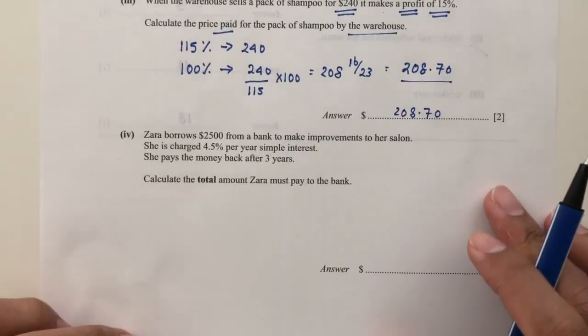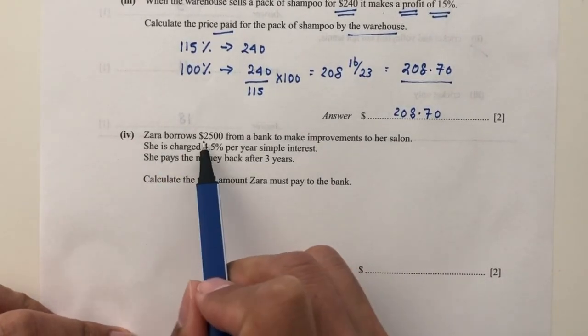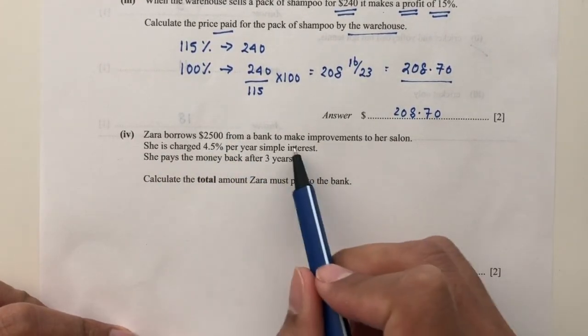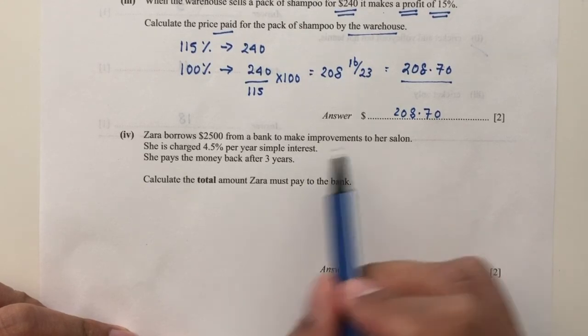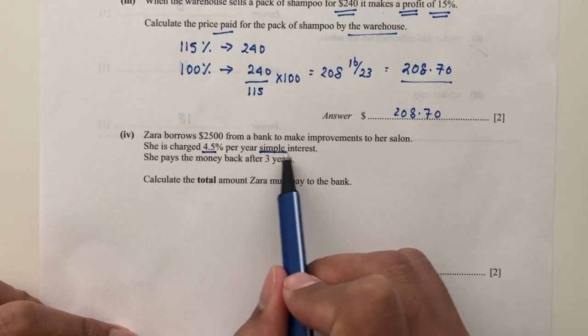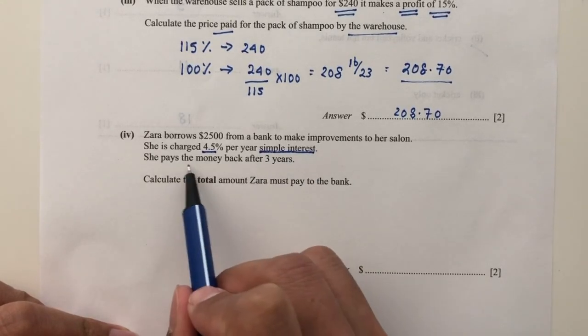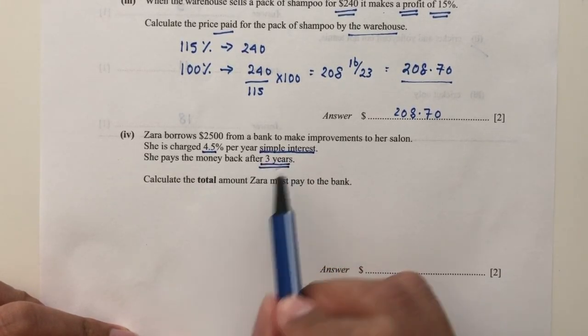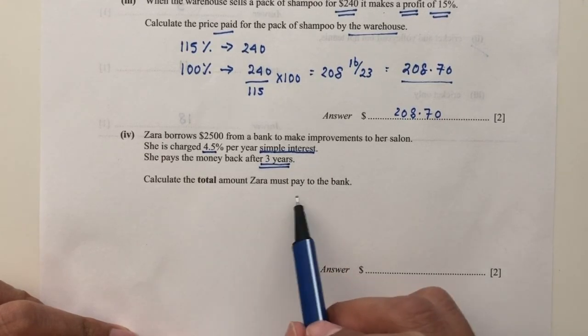Now for part 4, we have Zara borrows $2,500 from a bank to make improvements on her salon. She is charged 4.5% per year simple interest. She pays the money back after 3 years. Calculate the total amount of money she must pay to the bank.